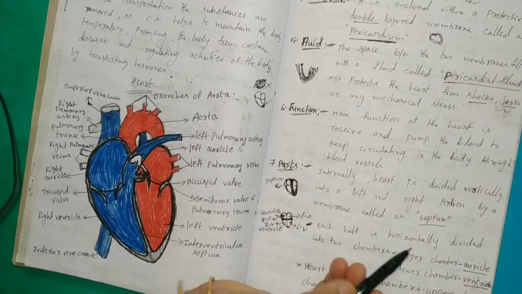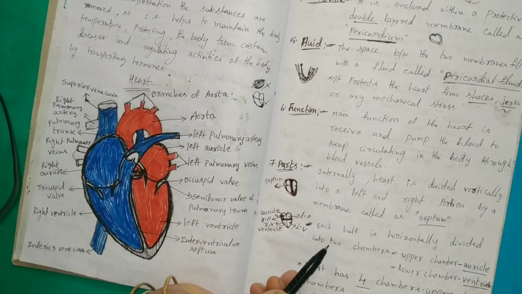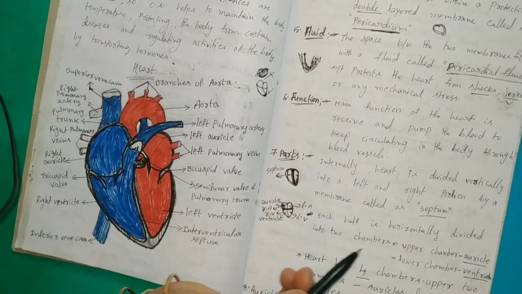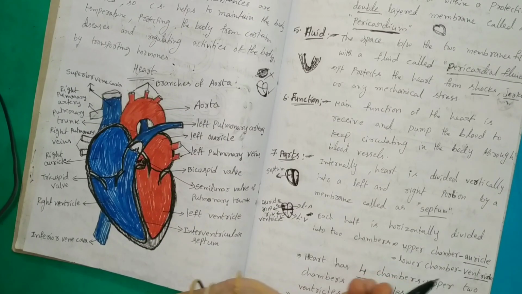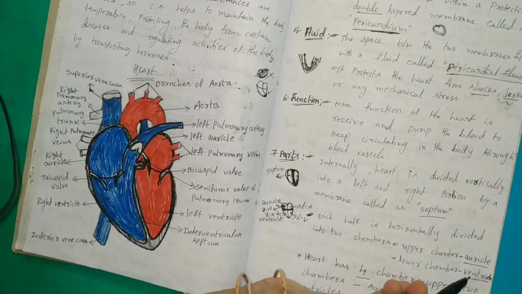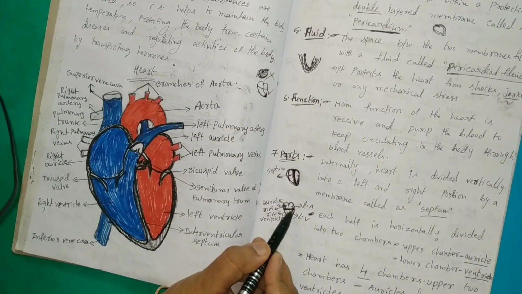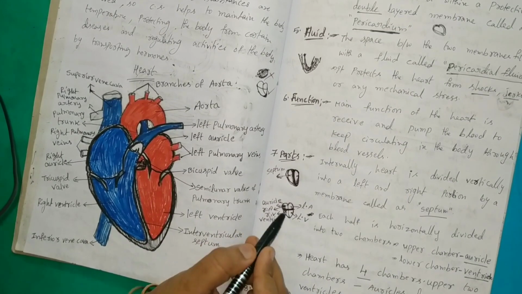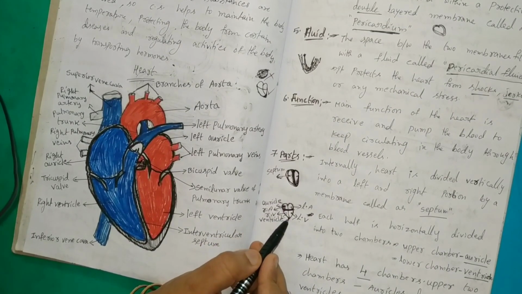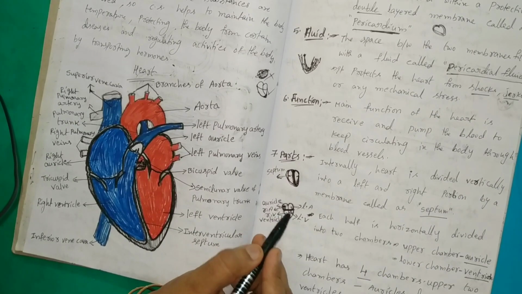Each half is horizontally divided into two chambers. Upper chamber is called auricle, lower chamber is called ventricle. Here this is the horizontal membrane. So heart has four chambers. Upper side two chambers, down side two chambers.